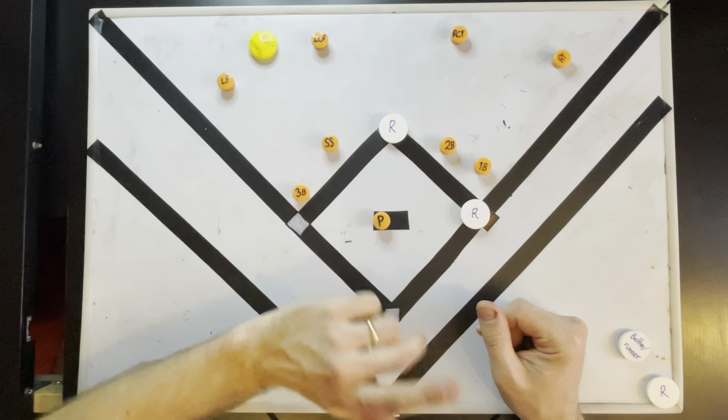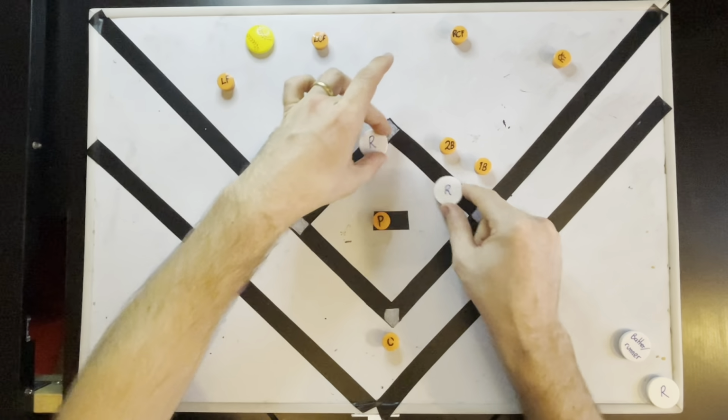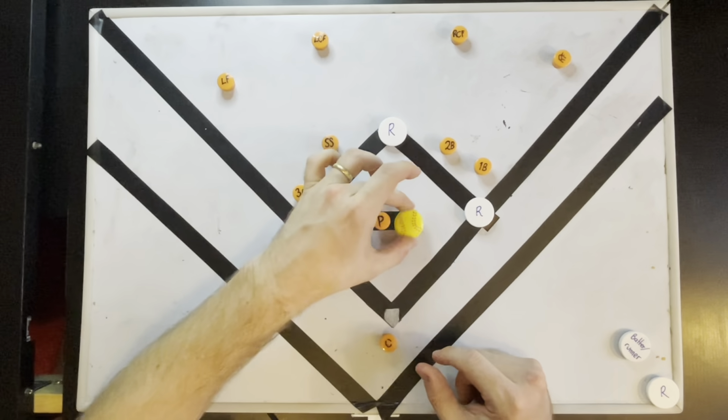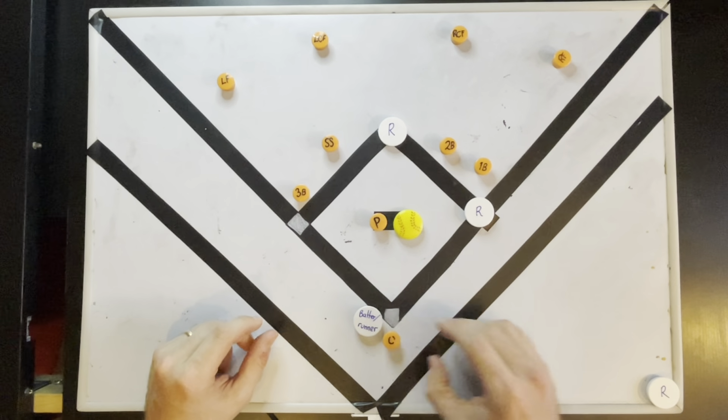It's not a pop-up. It's more of a fly ball or a line drive, and the runners will then be expected to run. So that is the infield fly rule, and that is the rationale behind it.